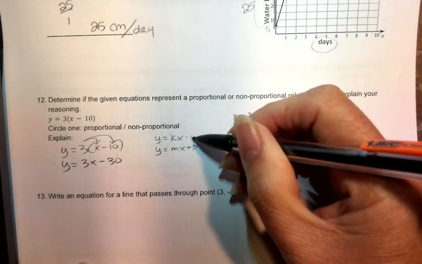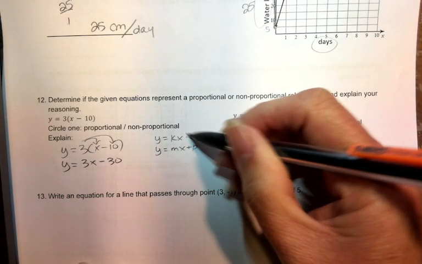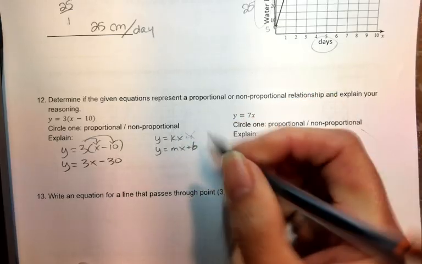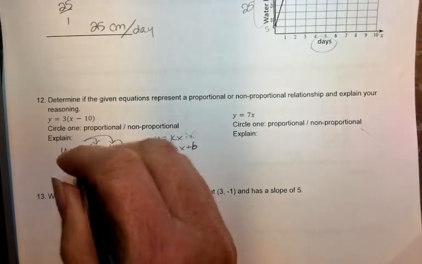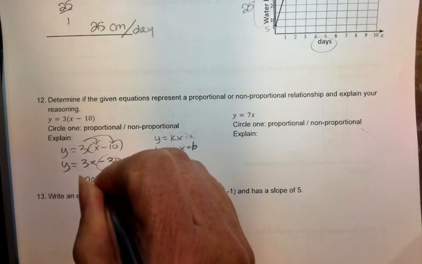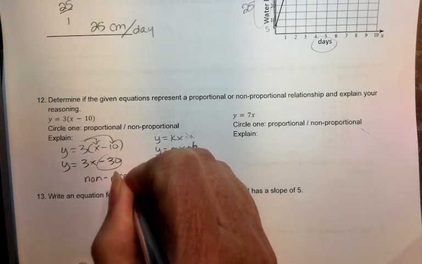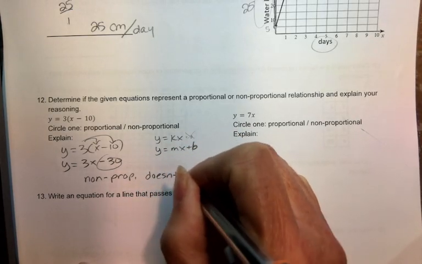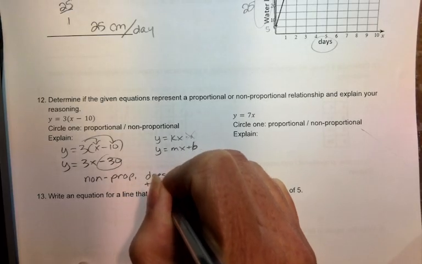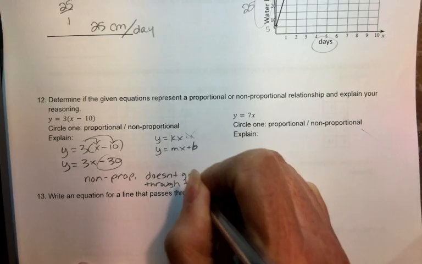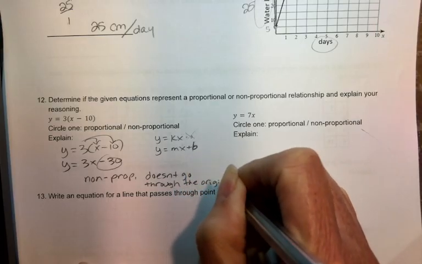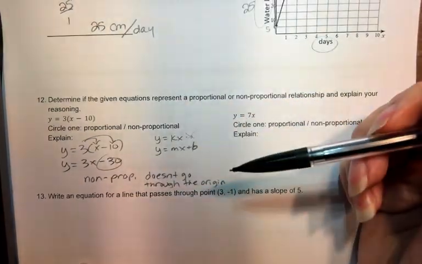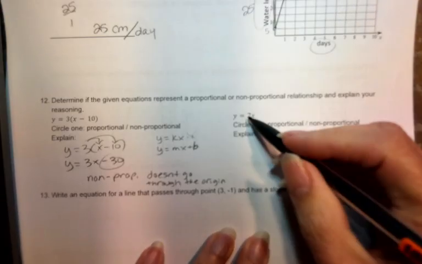Here, it's technically plus 0 because it goes through the origin, so you don't have anything here. If you have a b value, that means it's not proportional. So this has a b value, therefore it has a y-intercept at negative 30, making it non-proportional because it doesn't go through the origin. You could also say that it has an add-on. That's also true. All right, so let's look at the next one.